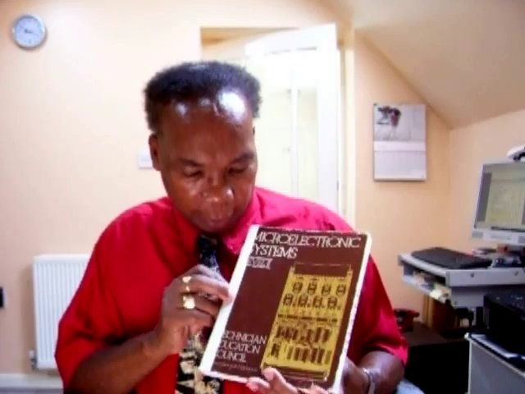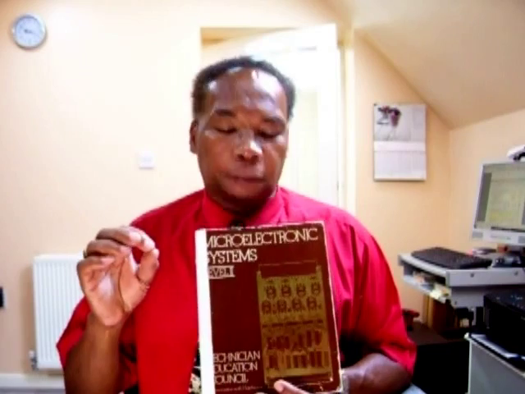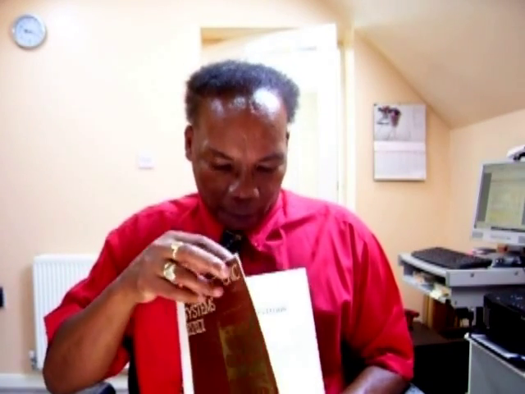Now, for myself, I had to do Microelectronics Systems Level 2, and this was by the Technician Education Council. This is one of the books. Microelectronics is to do with the binary logic of computers, so I needed to do quite a bit of this myself in my time.